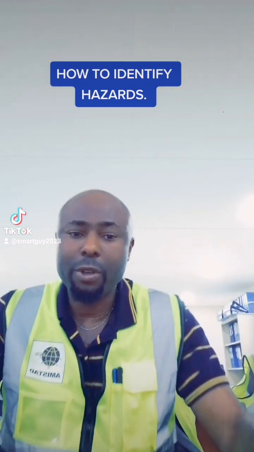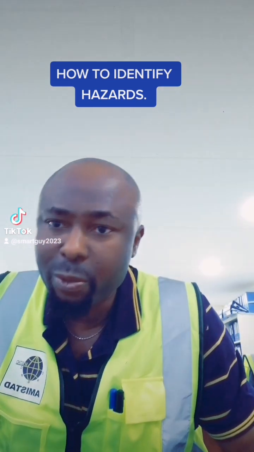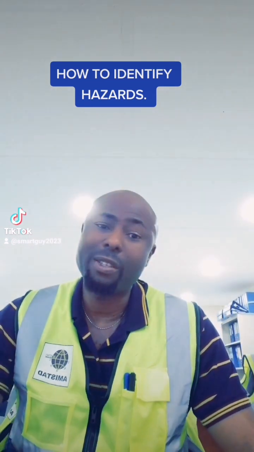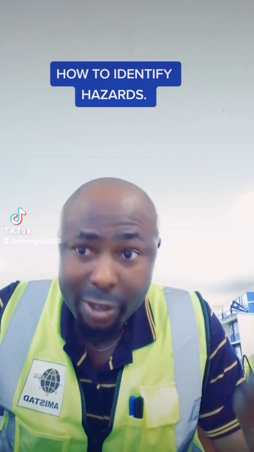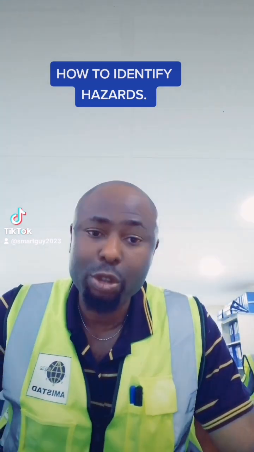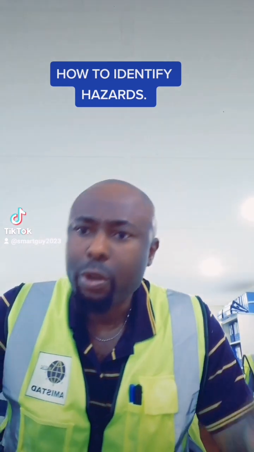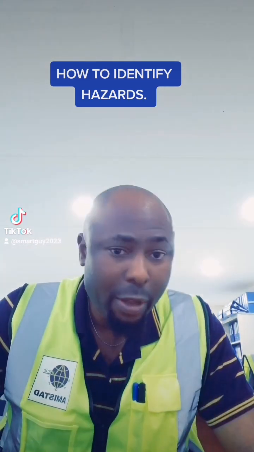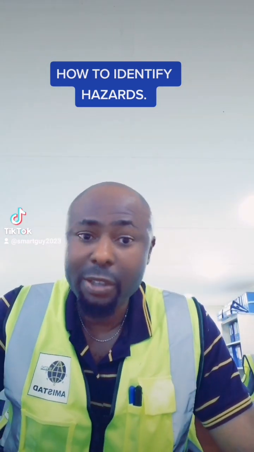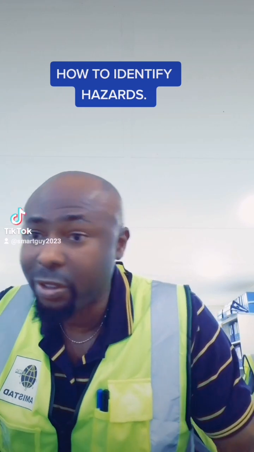Then how are we to identify these hazards? These are the simple ways. At least there are 3 simple ways to identify a hazard. First of all, you have to be conducting a regular worksite inspection. When you start regular worksite inspection, going around after a few minutes, 1 minute, 3 minutes, 10 minutes, you have to be checking, and that is when you can identify all these hazards.